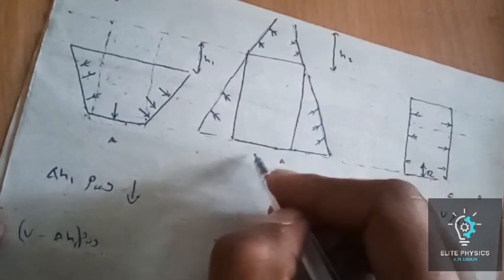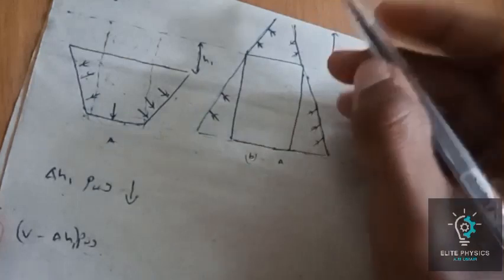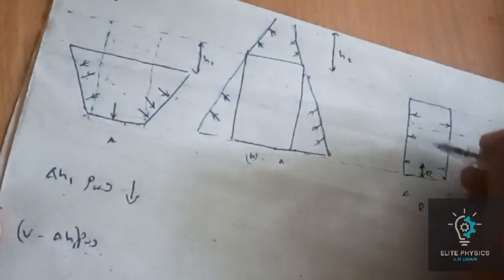And if you look at B, it's also the same. If I insert this beaker C onto here, we would have an extra height A H2, right?